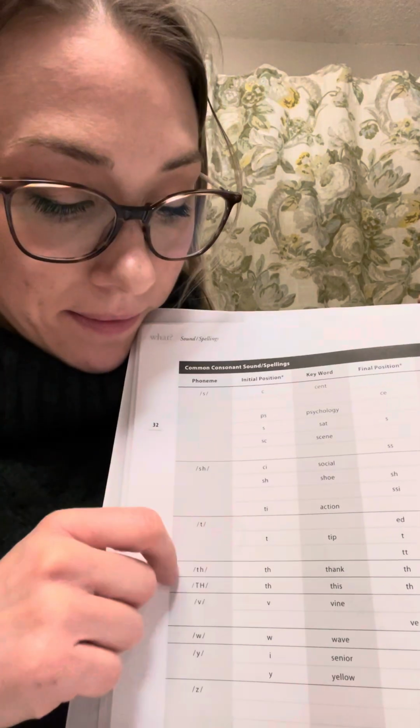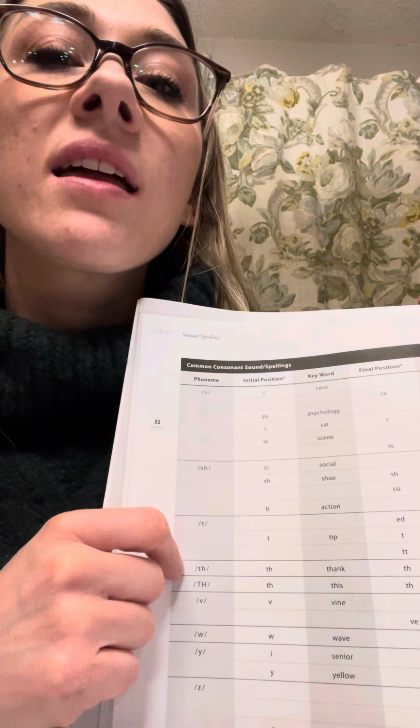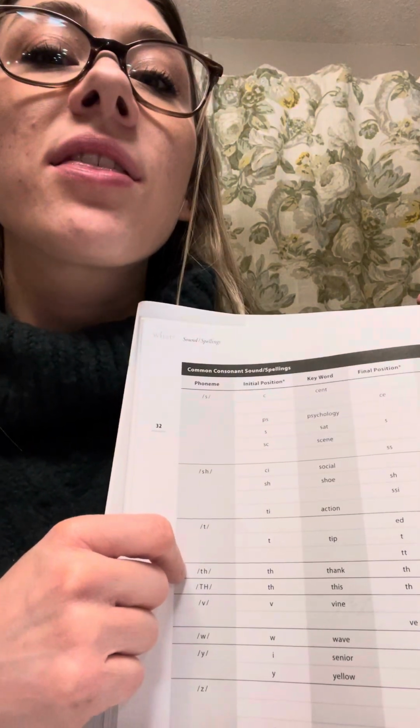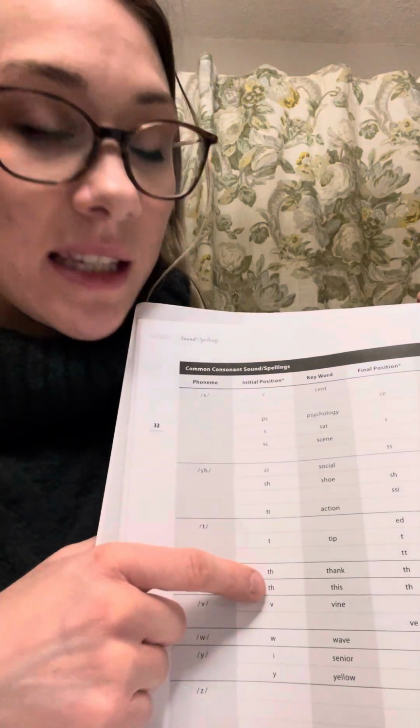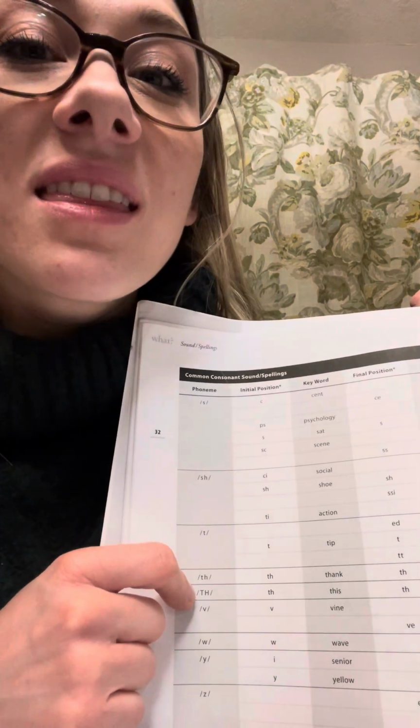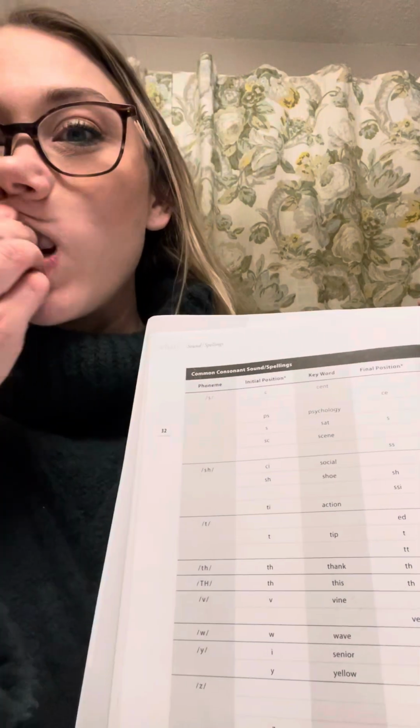T is represented by the letter T, like in toe. I'm sticking out my tongue, and my teeth are on my tongue. Yeah? This is like thank you. Now we're going to get a stronger th. So my teeth are still on my tongue, but we're going to have a bigger sound. There. This. Ooh, makes my lips tickle.